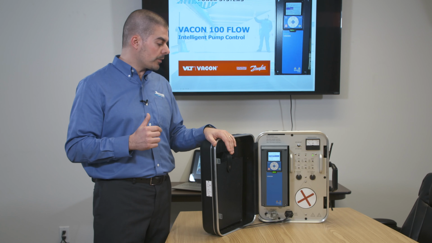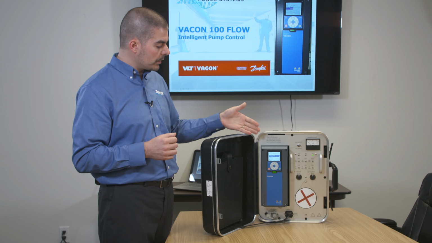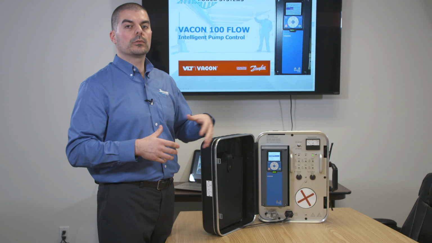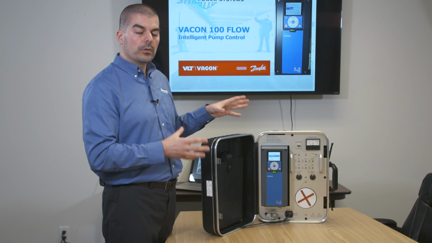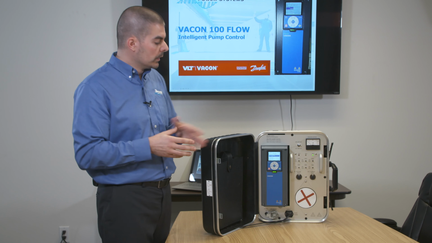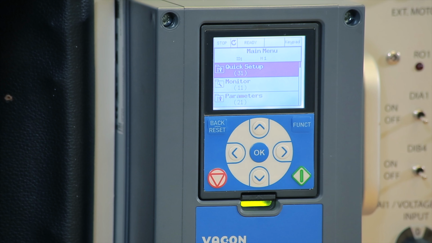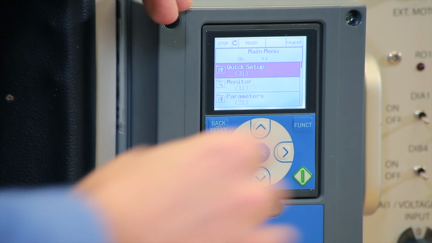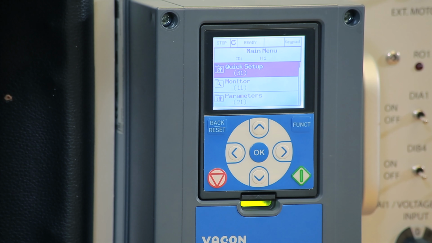Now we have programmed the drive, we've completed the steps, the wizard is finished, and we want to actually run the drive. So when we run the drive, we want to go into the multi-monitor menu. This is the main menu of the drive. It's very, very intuitive, and we'll go through it right now. Quick setup is the wizards that we went through right now.